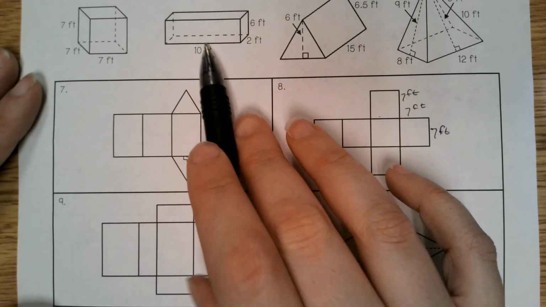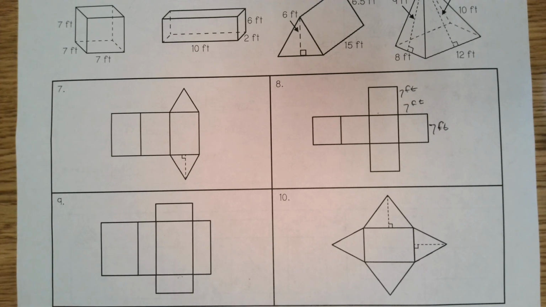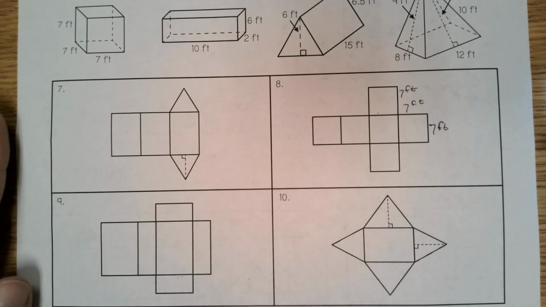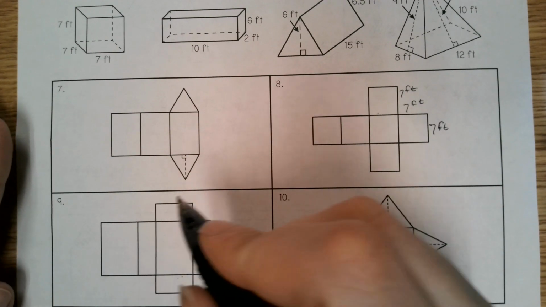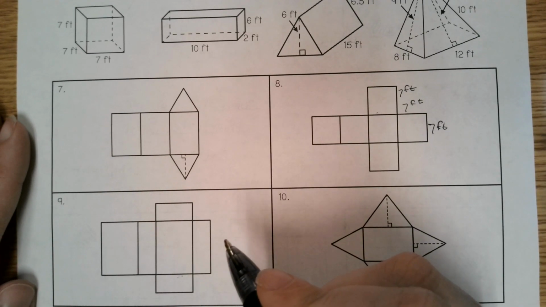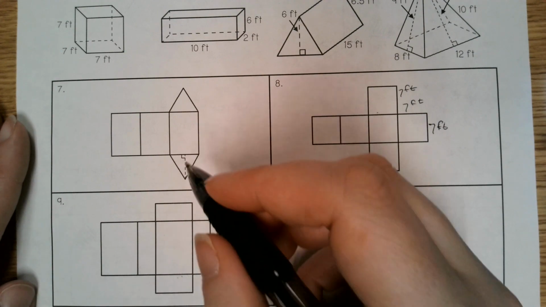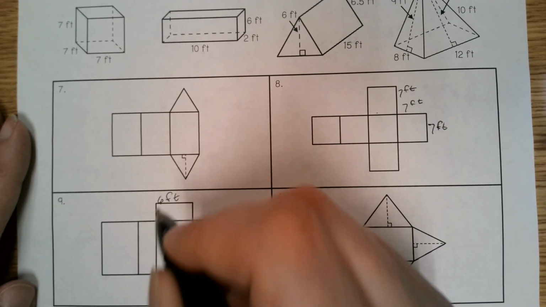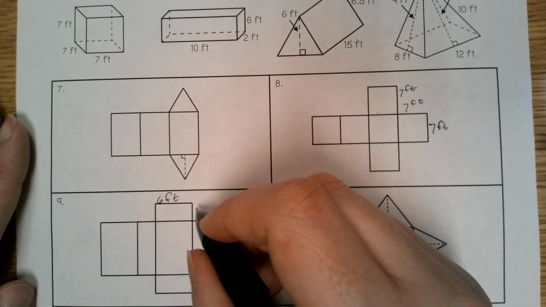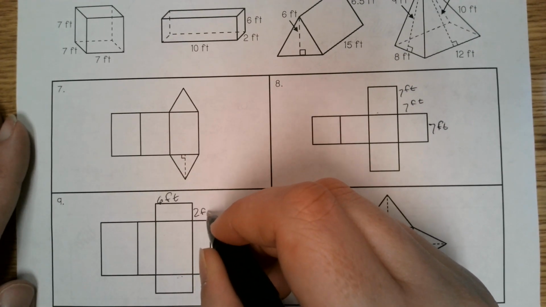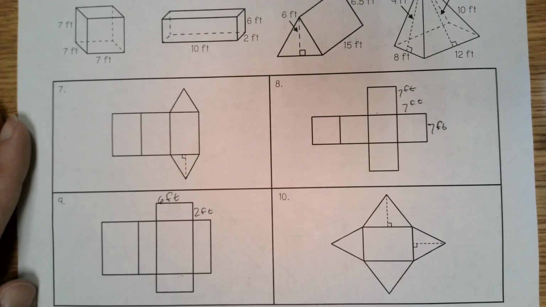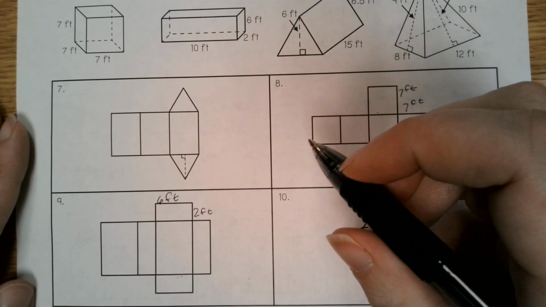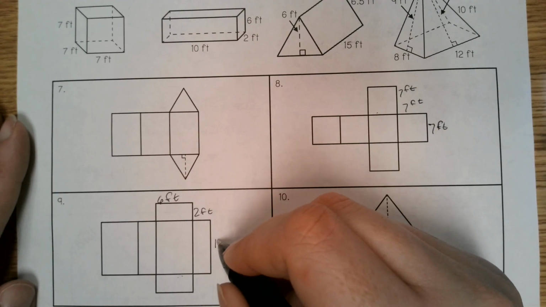The next one is a rectangular prism, and we can see this one is the rectangular prism. Our height, we're actually going to turn it onto the side and call this height 6 feet. Our width is 2 feet, and our length is 10 feet.